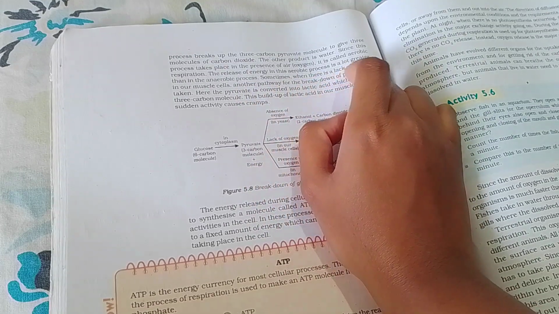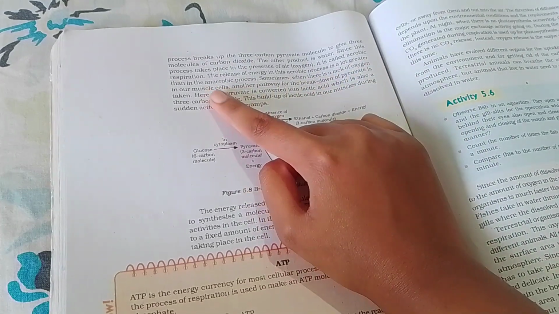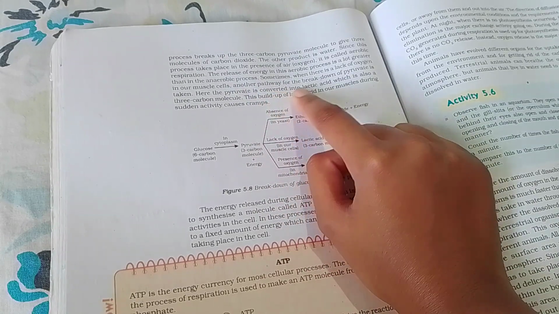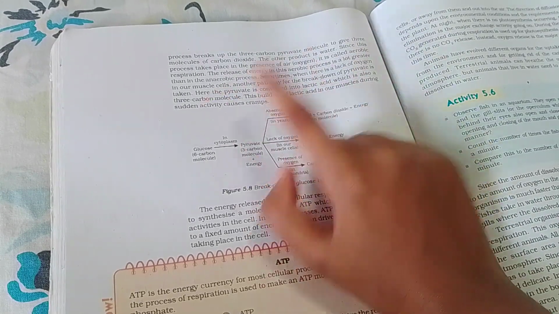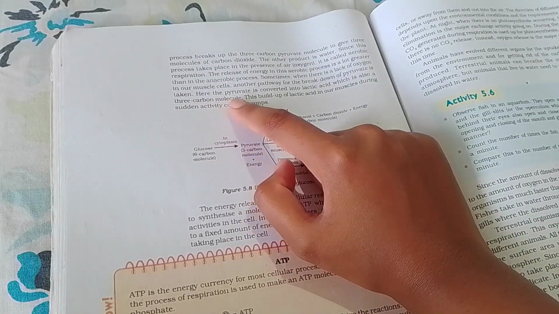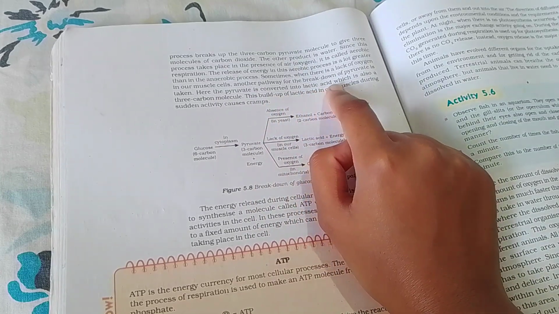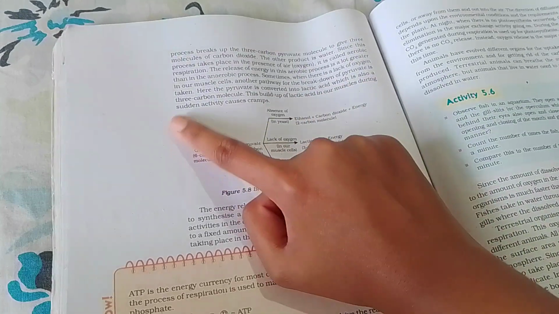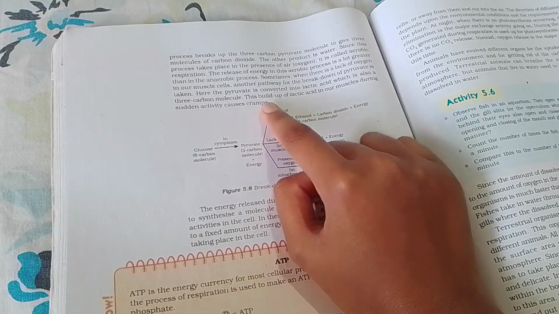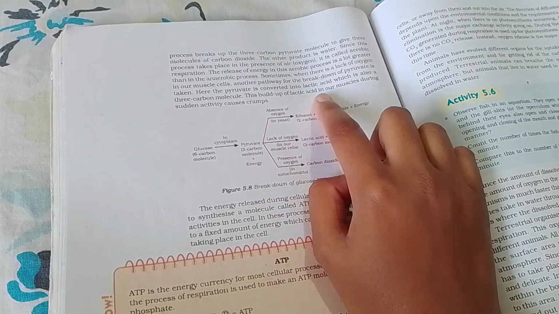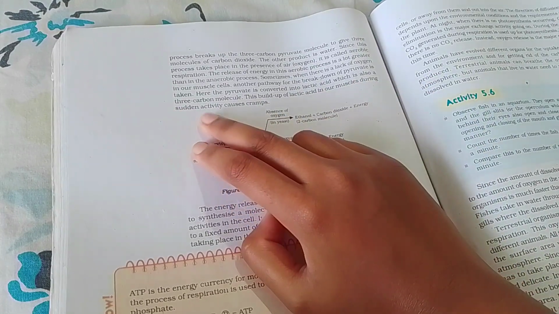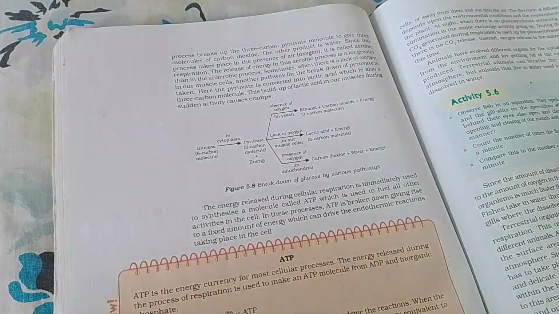Sometimes when there is lack of oxygen in our muscle cells, another pathway for the breakdown of pyruvate is taken. Here the pyruvate is converted into lactic acid, which is also a 3 carbon molecule. This buildup of lactic acid in our muscles during sudden activity causes cramps.